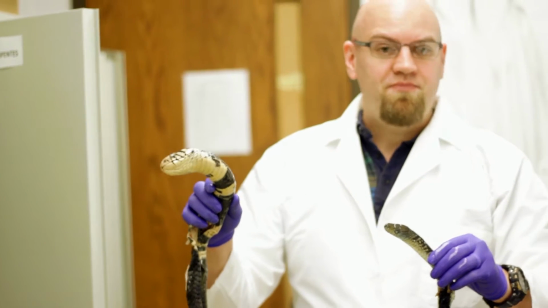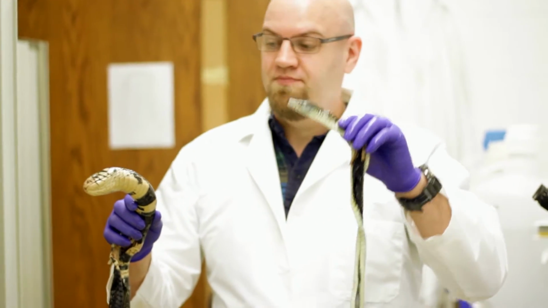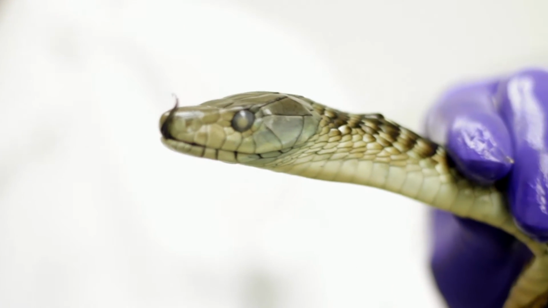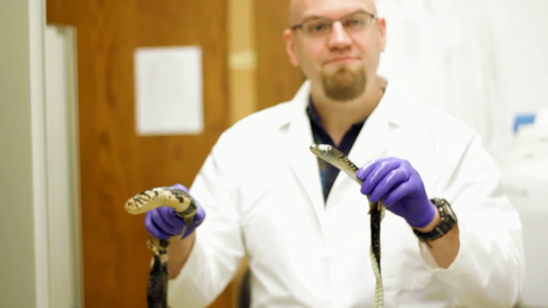But cobras can be a bit more aggressive than this kind of llama. So bites by cobras are not that uncommon. If you get bit by a cobra or a mamba in Africa, you're probably going to die.